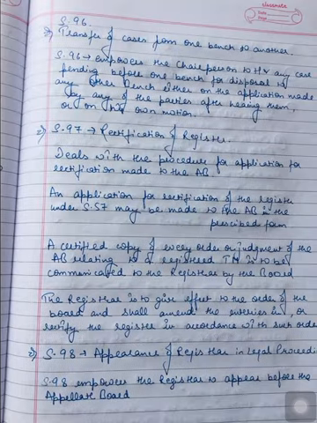Section 96 deals with the transfer of cases from one bench to another. It empowers the chairman to transfer any case pending before one bench for disposal to any other bench, either on the application made by any of the parties after hearing them or on his own motion.